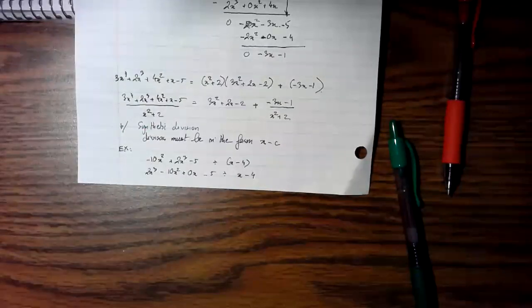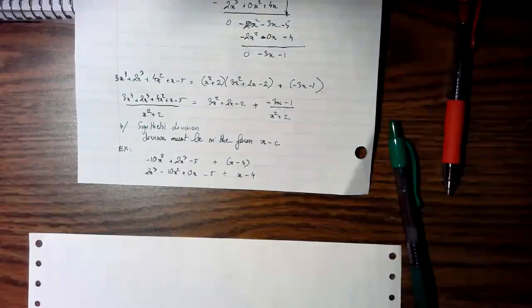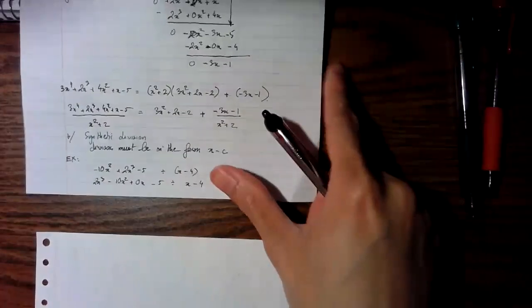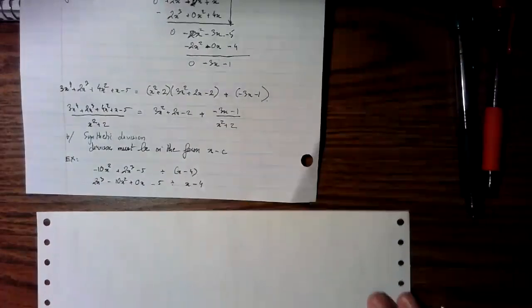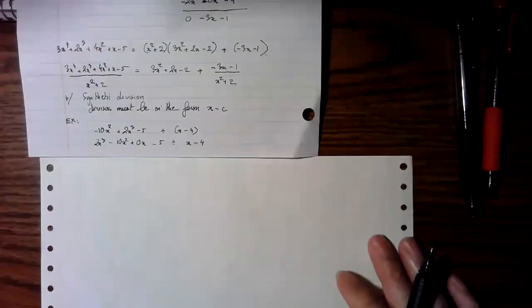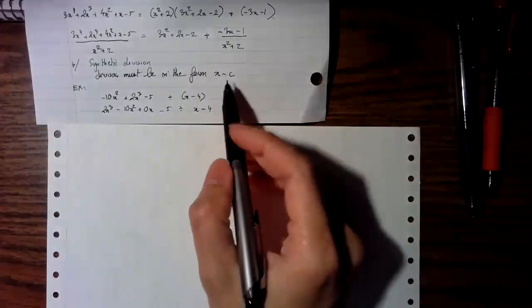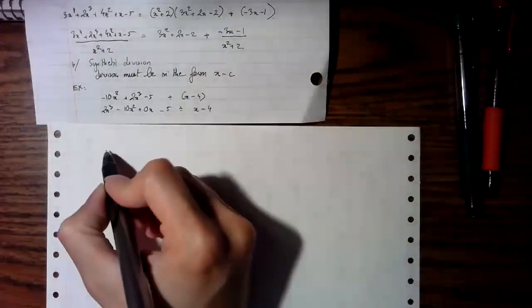and after you add the invisible term right there, you're going to set up the synthetic division. You do the same when you do long division: if it's not in order, you have to reorder. Okay. So to set up synthetic division, the c value in this case is 4. It's very important.